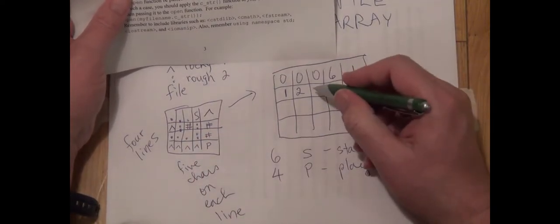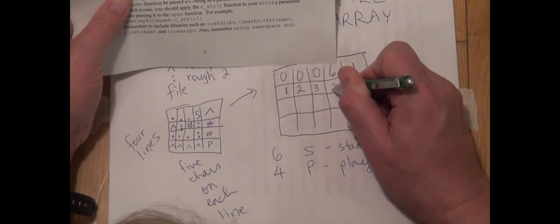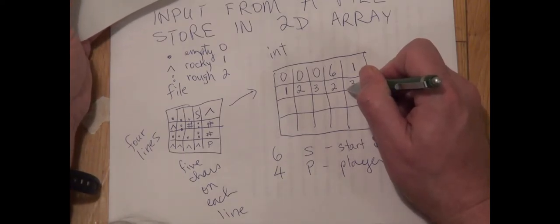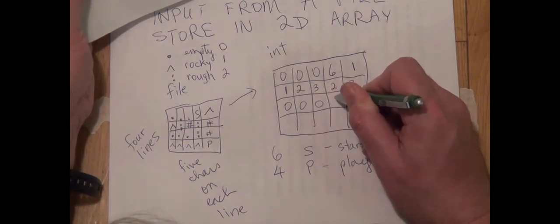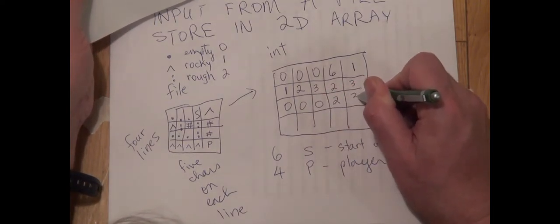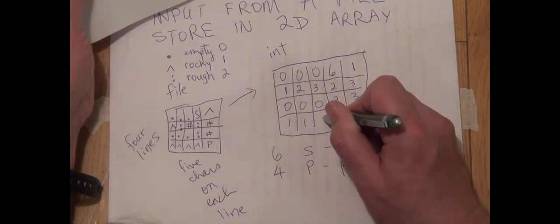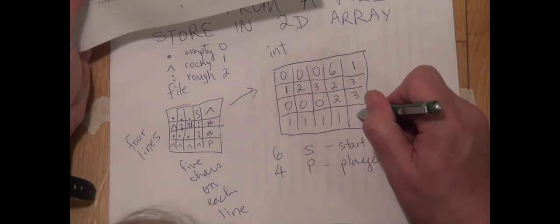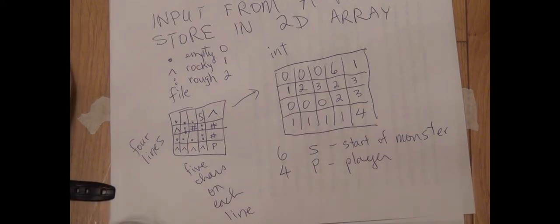And that would correspond with our number sign there to a 3. Colon was a 2. Number sign is a 3. And dots are zeros. Colon is 2. Number sign is 3. Hats are 1s. And the P is a 4.